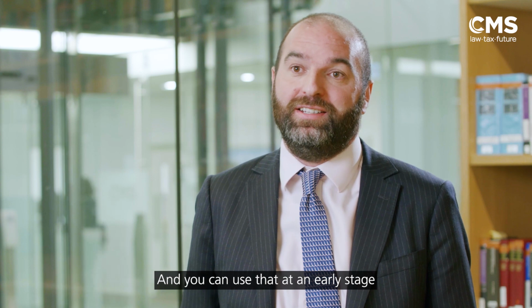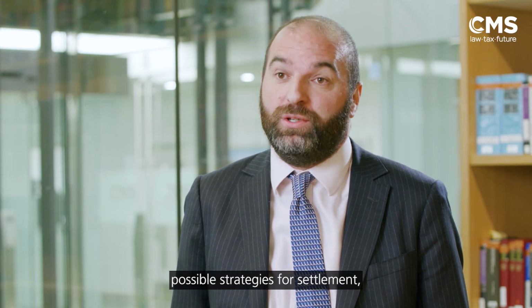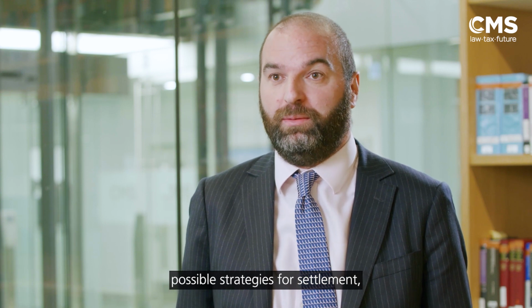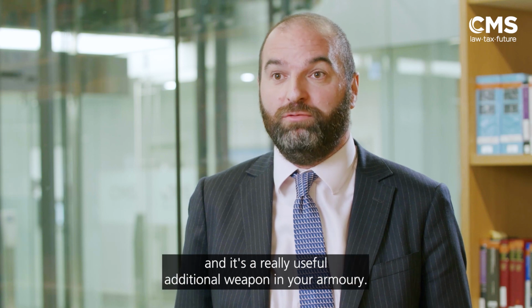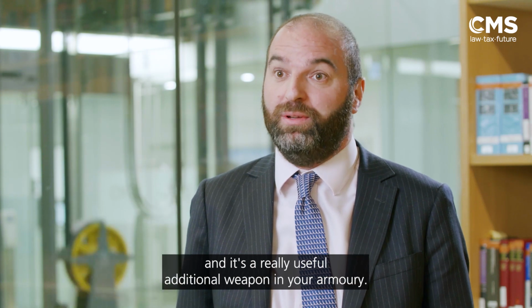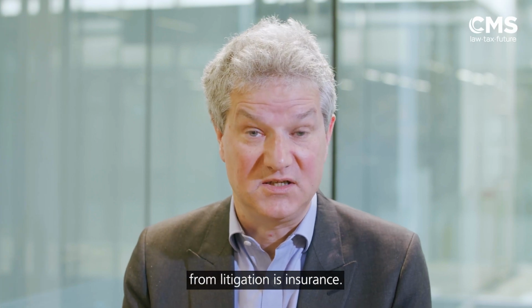And you can use that at an early stage in your wargaming scenarios to understand possible strategies for settlement and get a lot of data at an early stage of the case, and it's a really useful additional weapon in your armoury. One way of mitigating the risk from litigation is insurance.